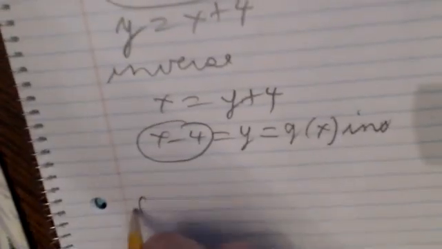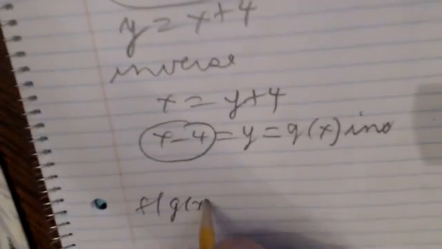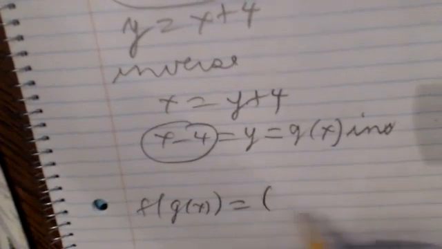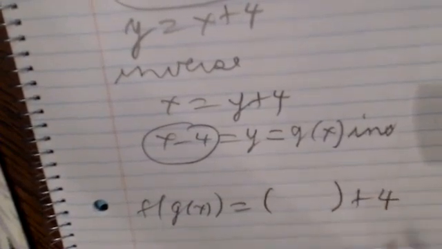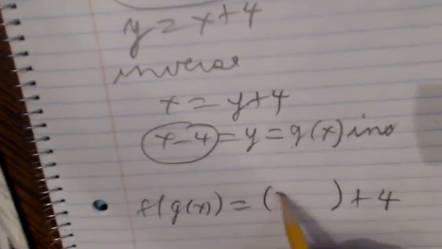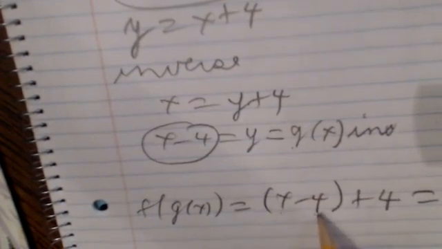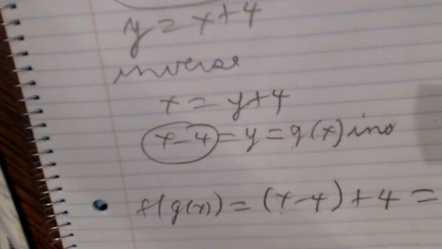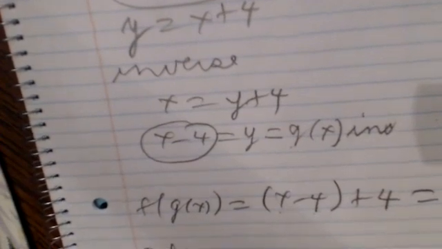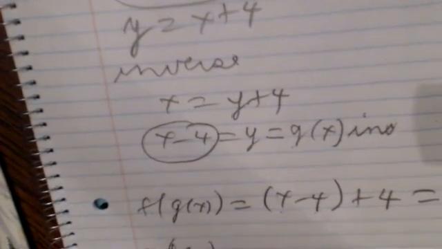Now, let's do f of g of x. F of anything is that thing plus 4. But g of x is x minus 4. Now you do the arithmetic. X minus 4 plus 4 comes out to be x. Let's do g of f of x.